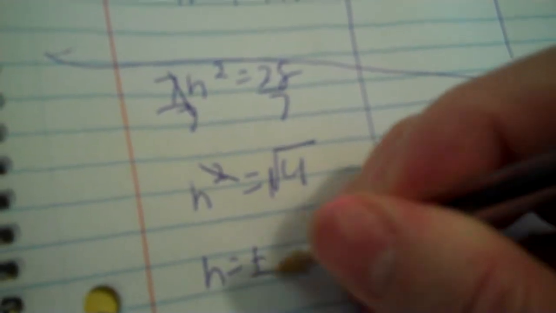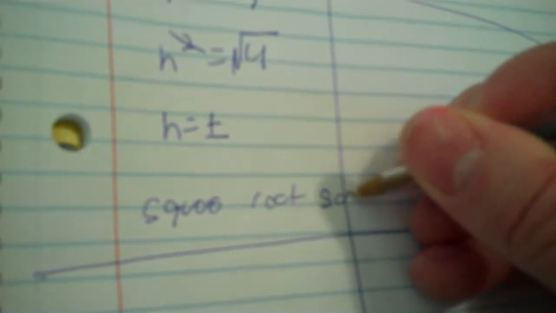Divide by 7. And then find the square root of 4, positive, negative. 4 is on the list, it's 2. So the square root is gone. So I just put 2.